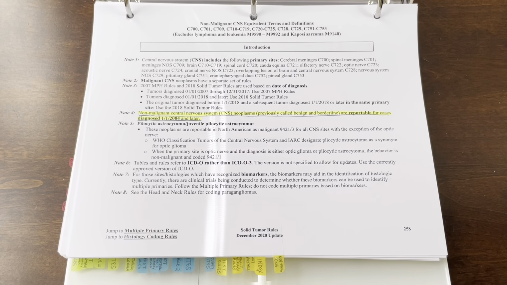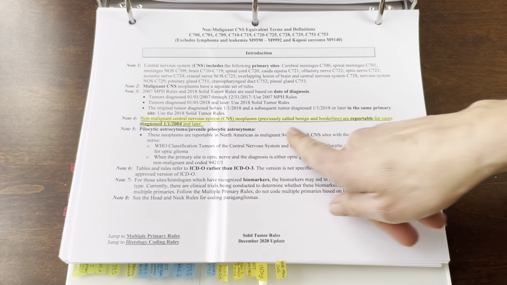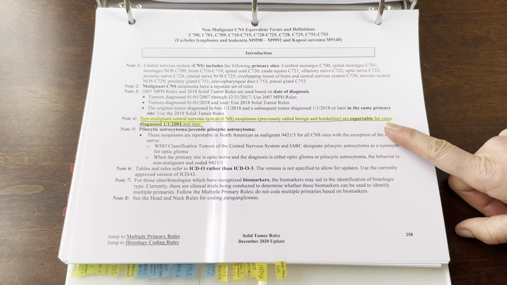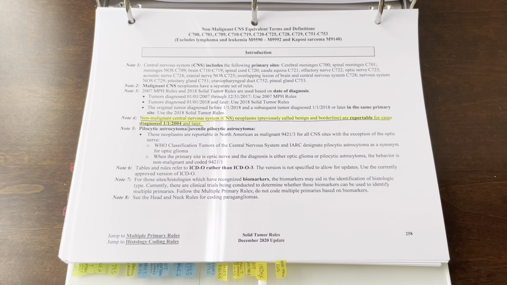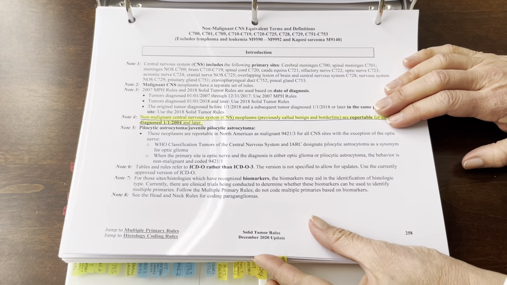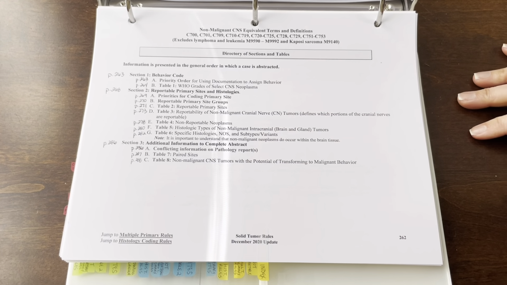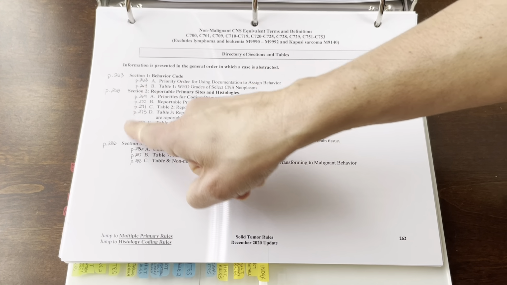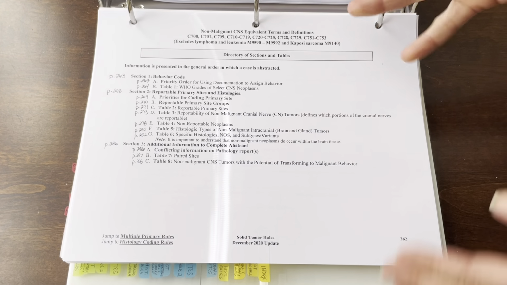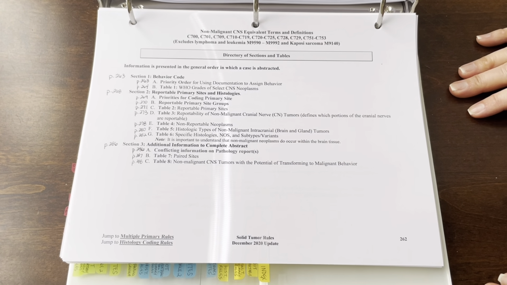Next up is the non-malignant CNS chapter. I did highlight note 4, just noting that these are reportable for cases diagnosed January 1st of 2004 and later. So make sure you keep that in mind. This chapter, again, also has an index of the sections and tables, which I wrote down the corresponding page numbers for. So it's very helpful, so you can just quickly look at your index instead of tabbing each of those tables.